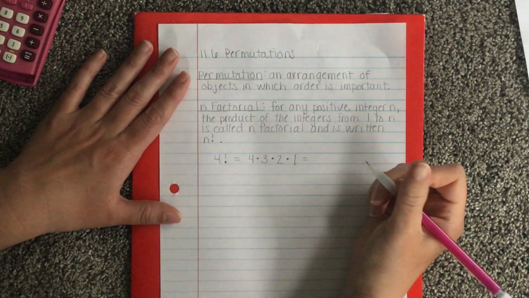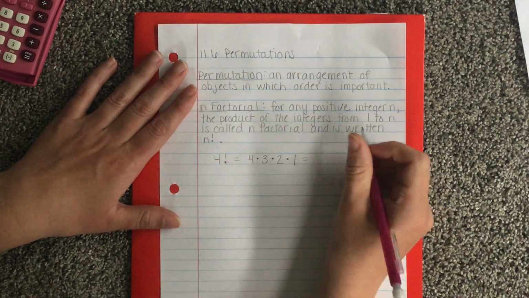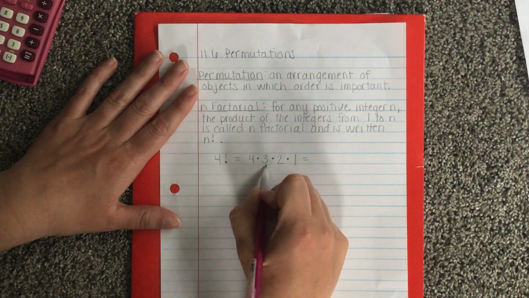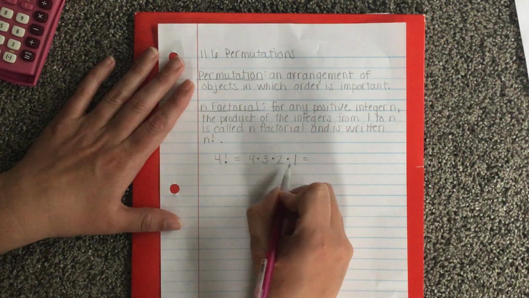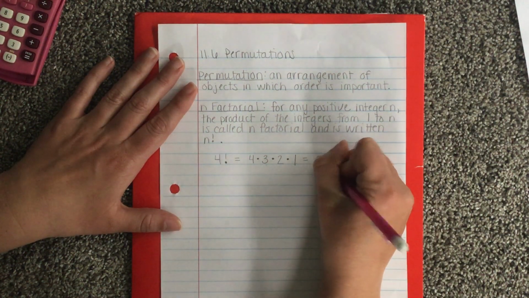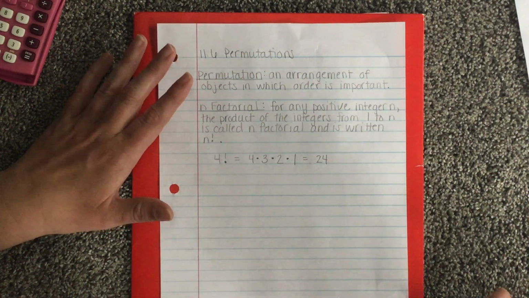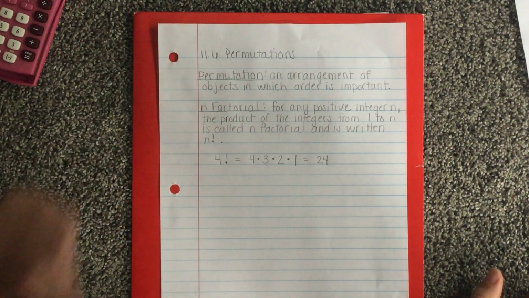So you would multiply those together using the multiplication principle. So 4 times 3 is 12, times 2 is 24, times 1 is 24. So there are 24 different ways to arrange 4 chairs.